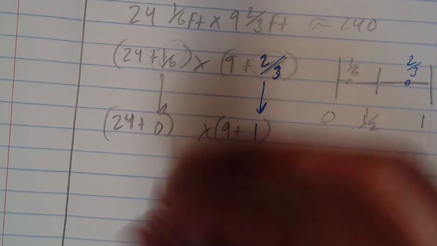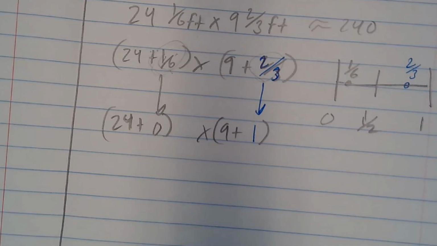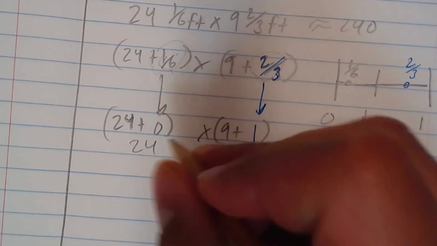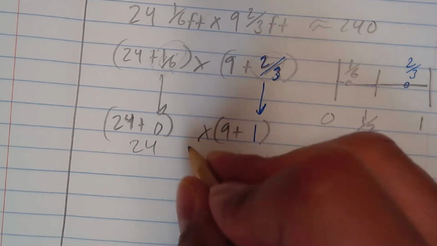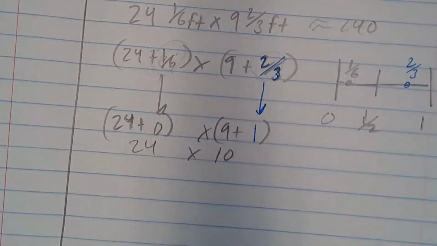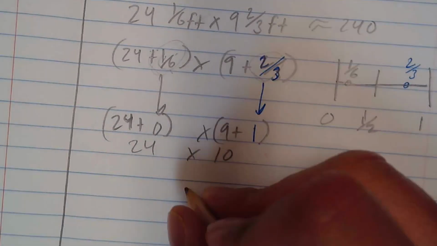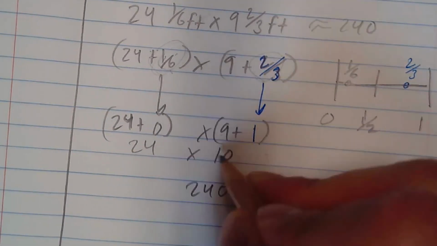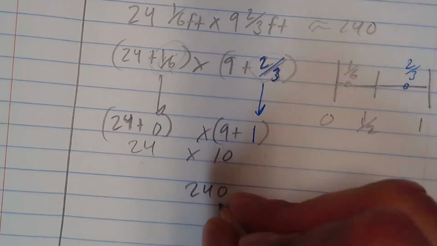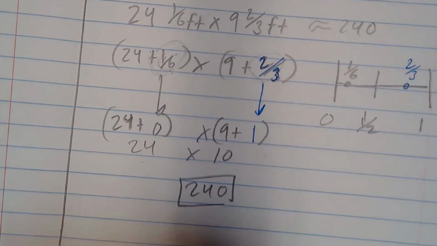All right, PEMDAS, parentheses first. Please excuse my dear Aunt Sally. 24 plus 0 is 24, and we go left to right. 9 plus 1 is 10. Hey, look at that. I was kind of right anyways. I'm awesome. No, I'm not really. 240. 24 times 10 is just 24 times 1, which is 24. Add the 0. Boom. It's just a shortcut. And that is the guided practice.